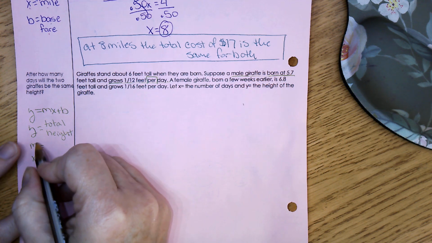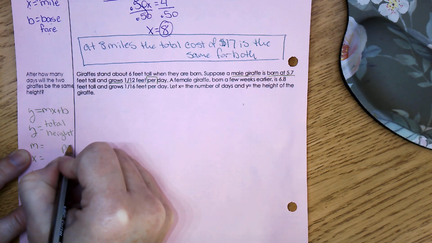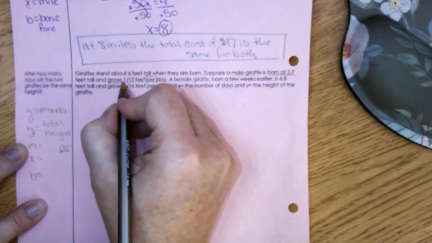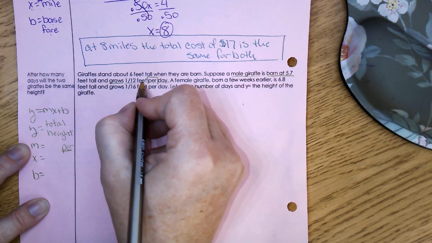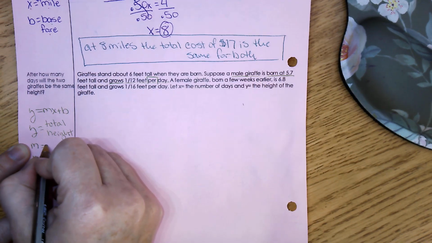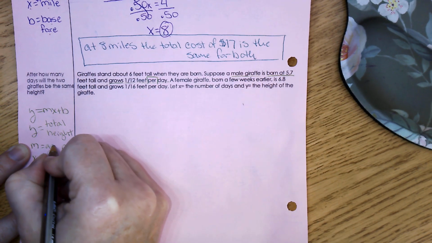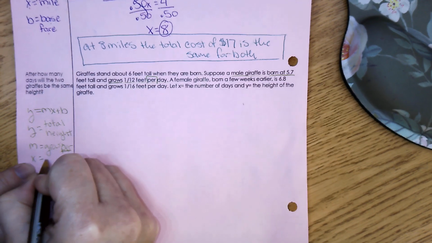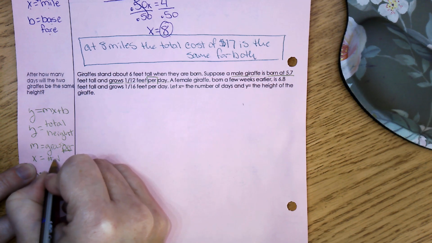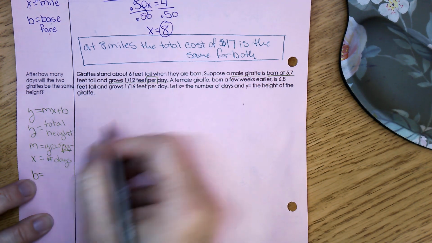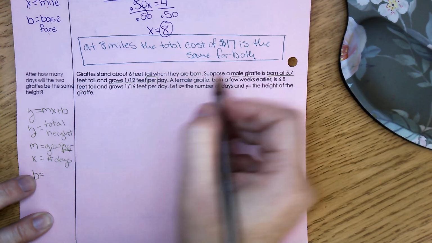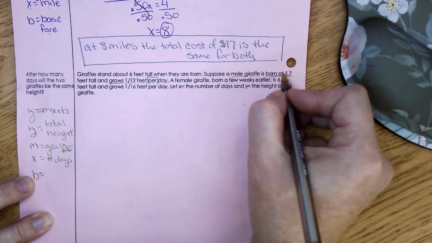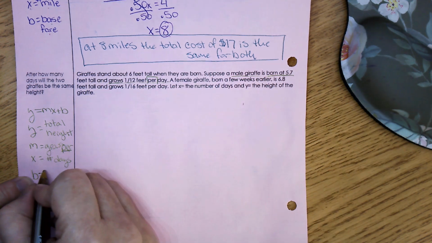Okay, we're going to find the mx by looking for that word per. Okay, m comes before the word per. So per, grows 1/12 feet. So how much it grows? Grows per what? Grows per day. So number of days. And then, okay, we've talked about this. Well, then what's b? What doesn't change? Starting height, okay? This one's starting height is 5.7, so starting height.